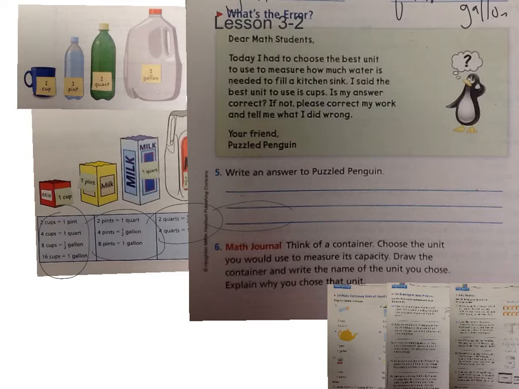So write your answer and pause it. And pause it and write your answer. All right, so hopefully you said cups. Sure, you could do cups, but it's going to take a long time. Pints might actually take a long time. I would use quarts or gallons. Gallons would make probably the most sense.